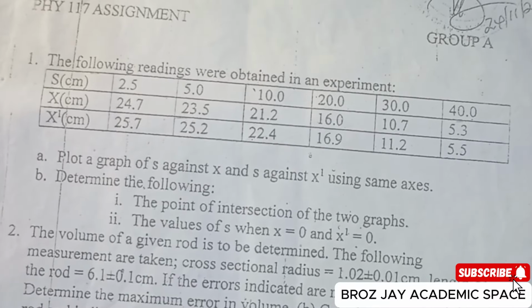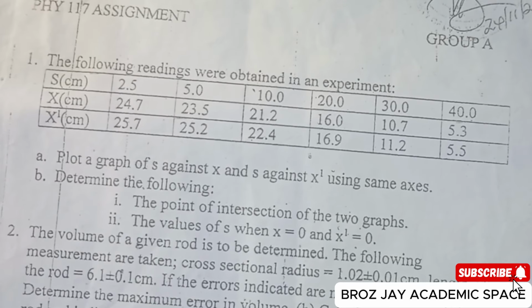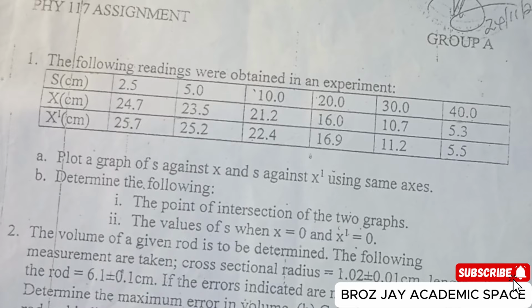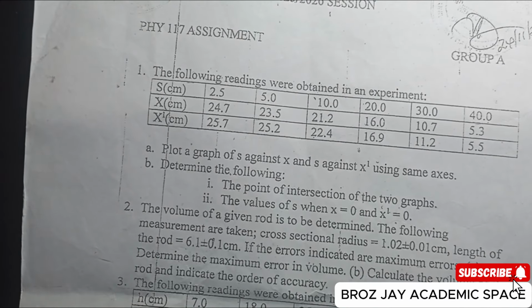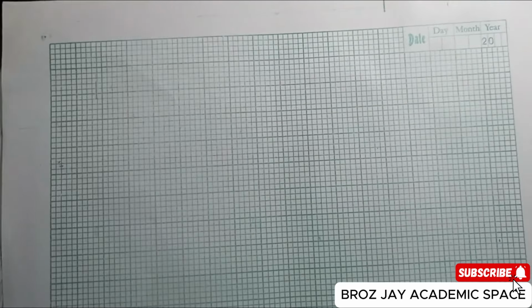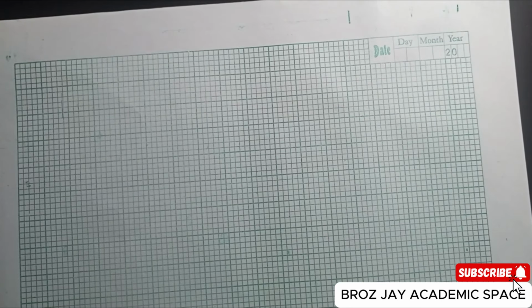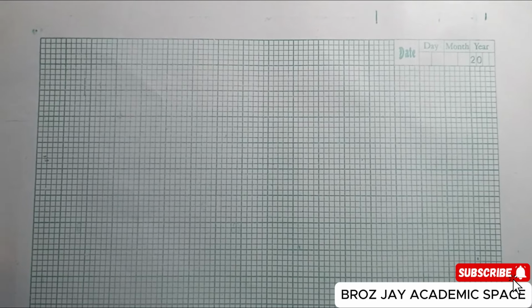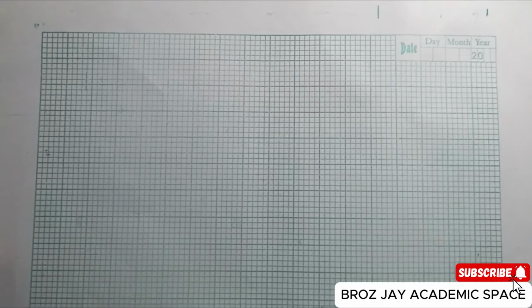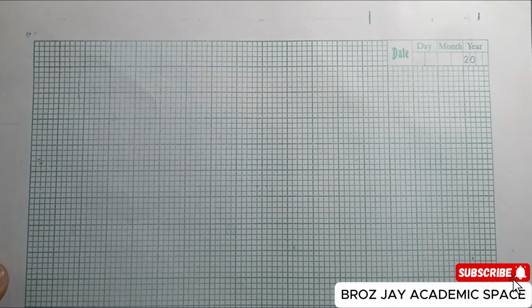Question 1a. Plot a graph of x against s and s against s prime using the same axis. Now this is your graph. You're meant to use a green graph sheet when plotting this.